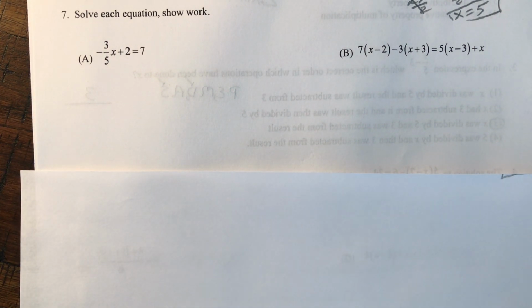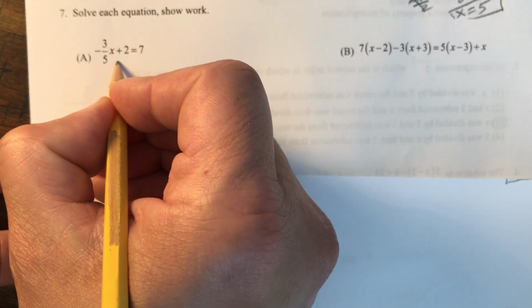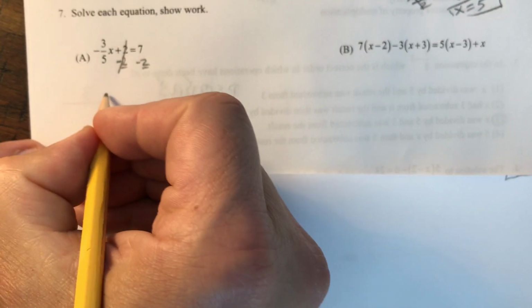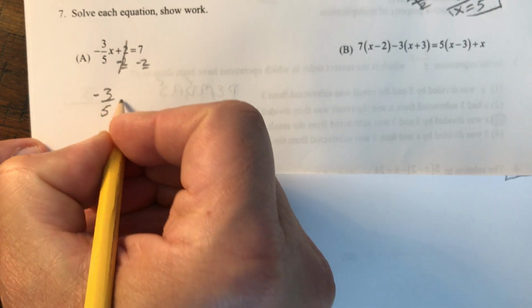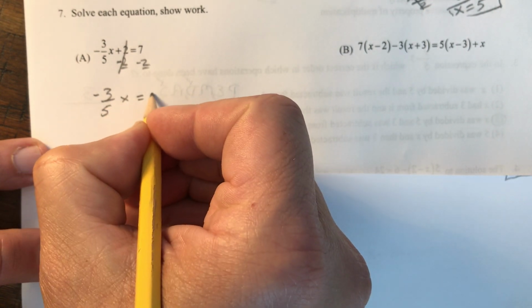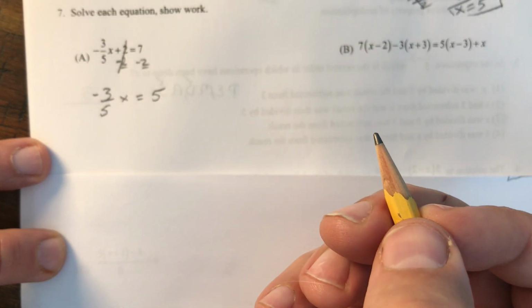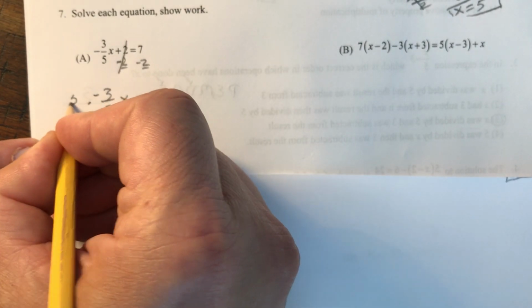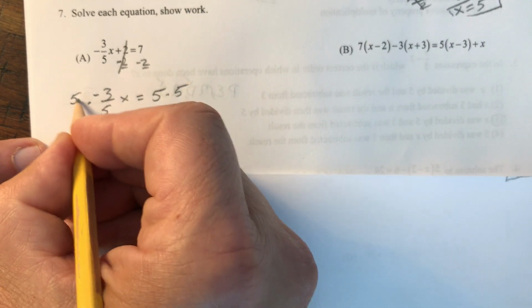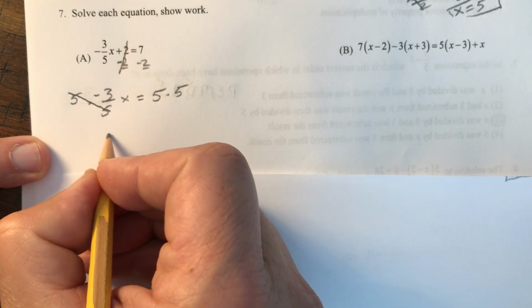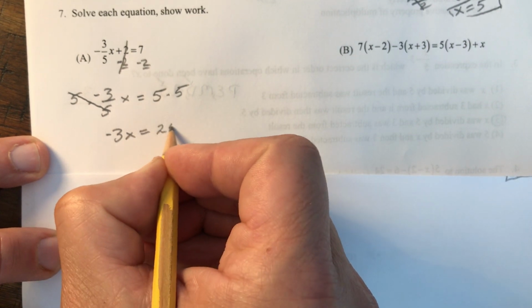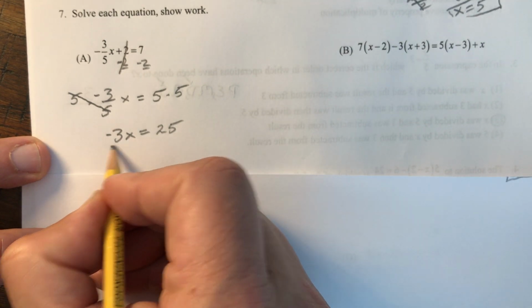All right, so these are just straight up solve. So we're going to do all the reverse moves. So I'm going with subtract 2, subtract 2. Copy -3/5 x equals 5. There's several different ways you can proceed here. Some kids like to multiply by 5 so that this is no longer a fraction. So you reverse the division, and you'll have -3x equals 25. And then last move, divide by -3.